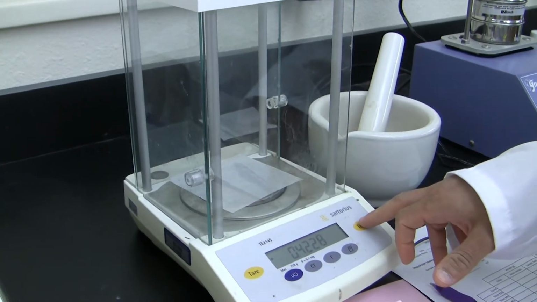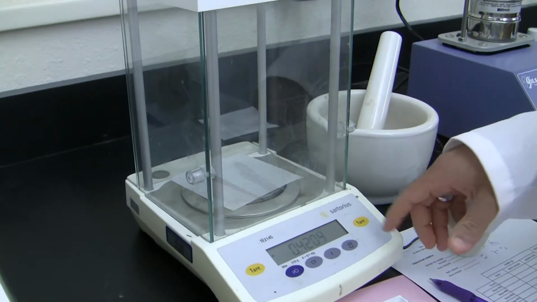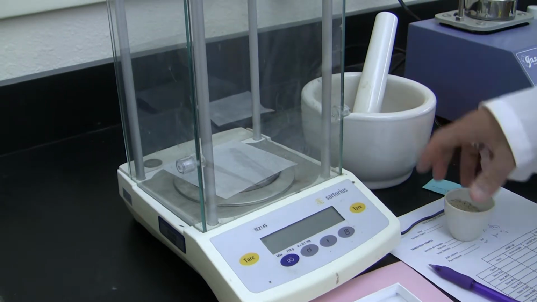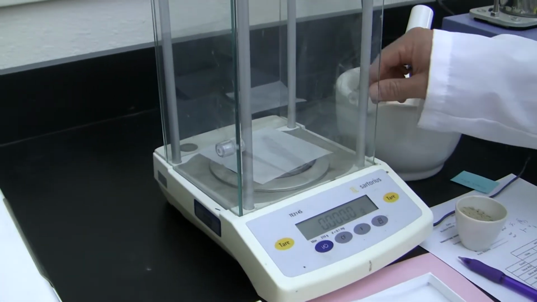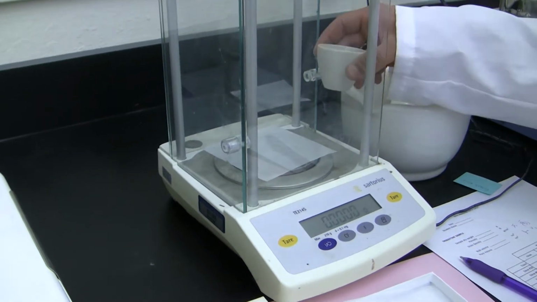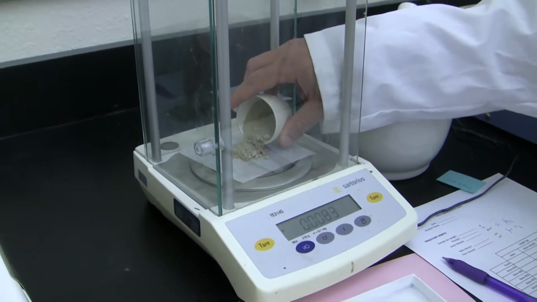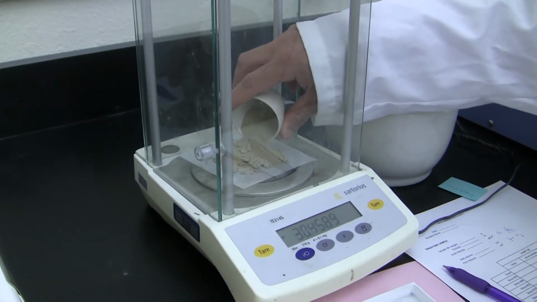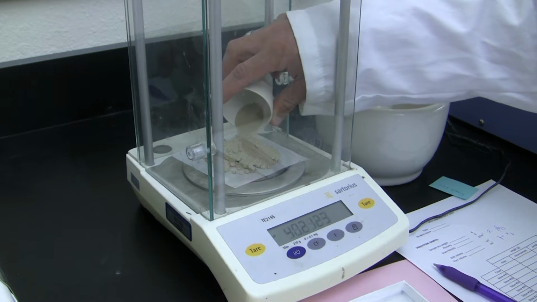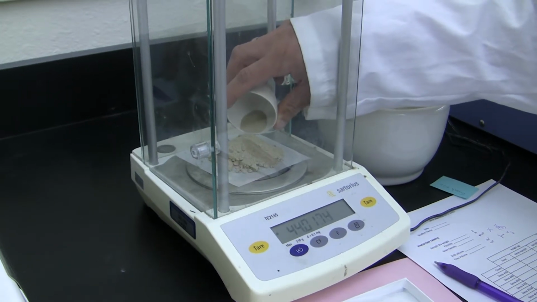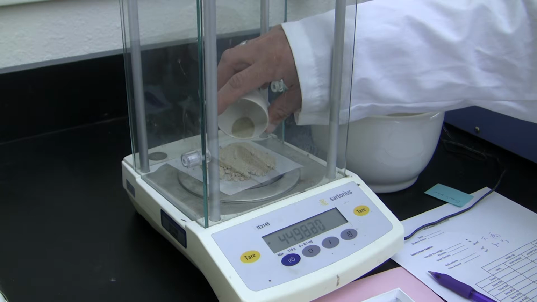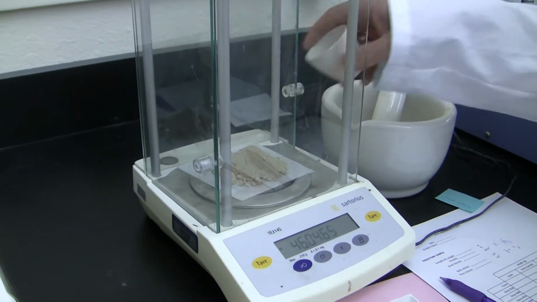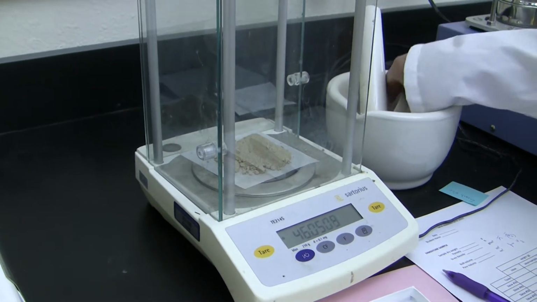Of course, don't forget to tare. And then you place your powder on top of it. Make sure you have 50 grams. If it's too much, you can do it in 2 goes. I think I can do it in 1 go. Okay, we'll need more.